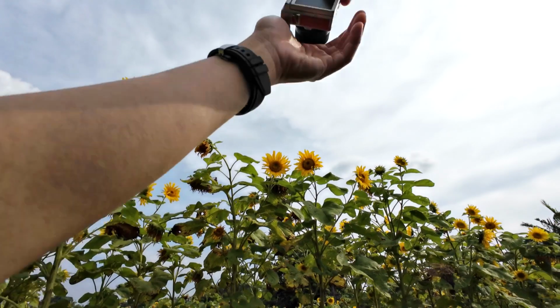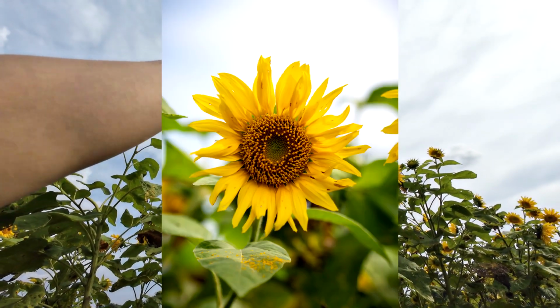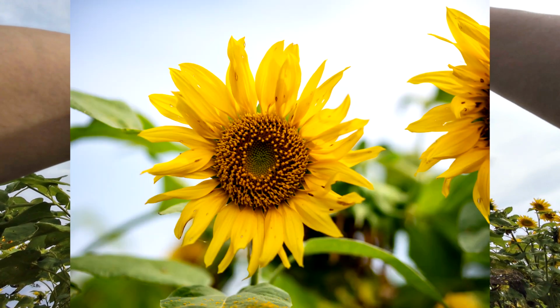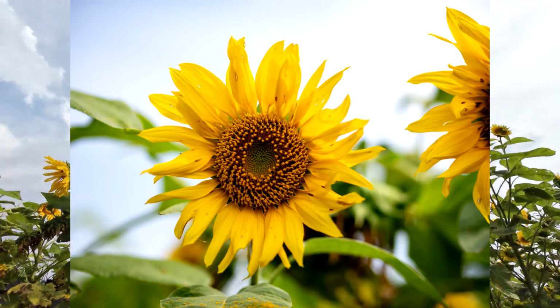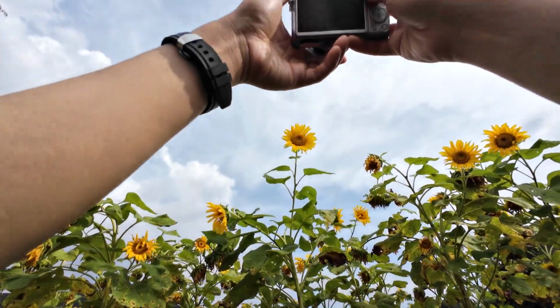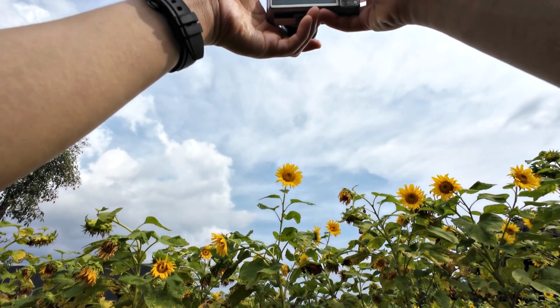What about this guy right here? I think it also looks cool. Try to isolate it apart from its friends. Nice, beautiful. Let's try to take this one more time, this time horizontal, with the sky as sort of the background.